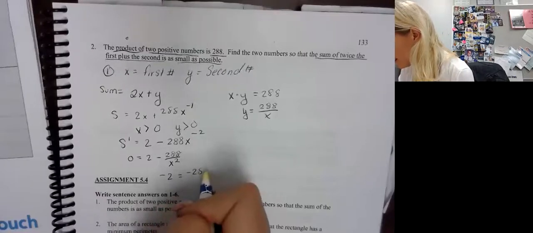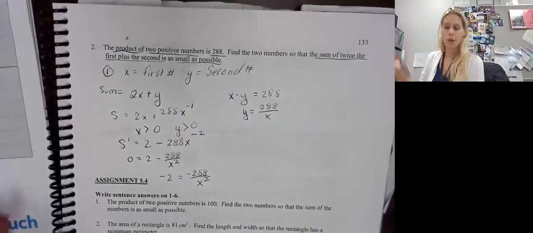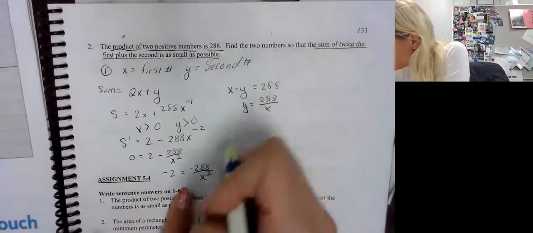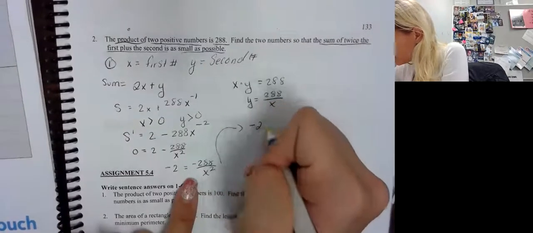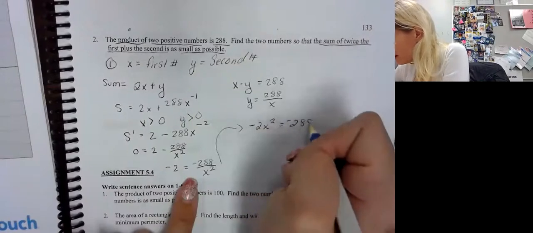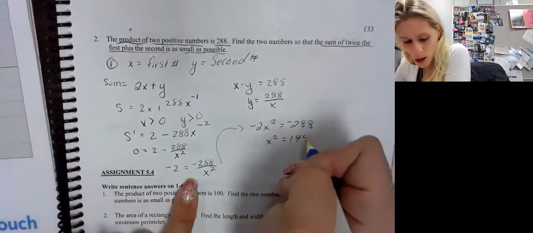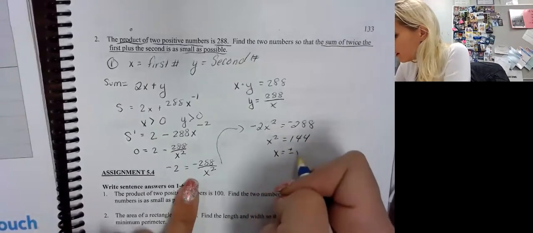So bring the 2 on the other side. We get negative 2 equals negative 288 all over x squared. I don't like fractions. Nobody does. So let's get rid of the fraction by multiplying both sides by x squared. I'm going to show where I'm going. So I get negative 2x squared equals negative 288. X squared equals 144. Square root both sides, we get x equals plus or minus 12.